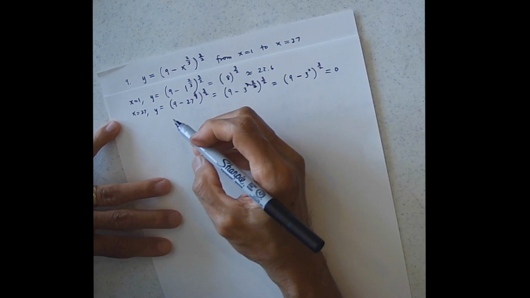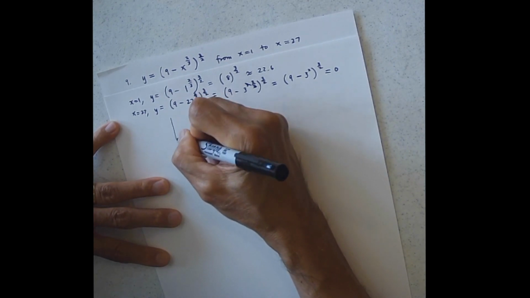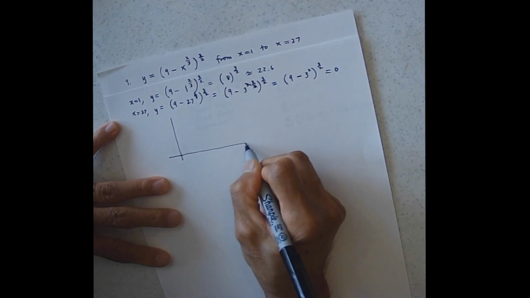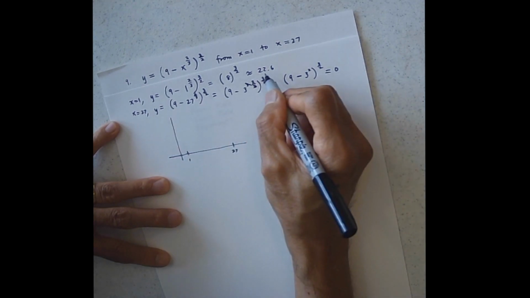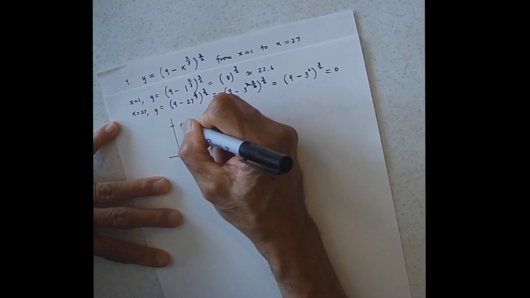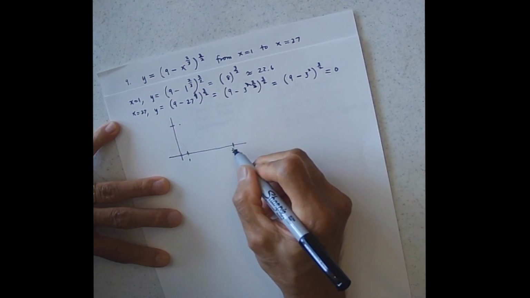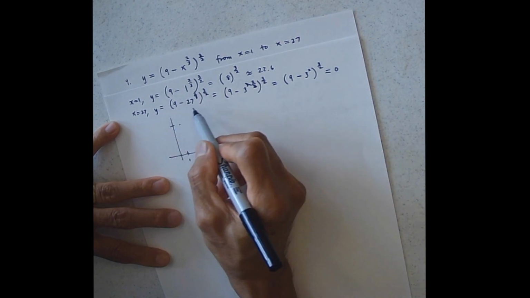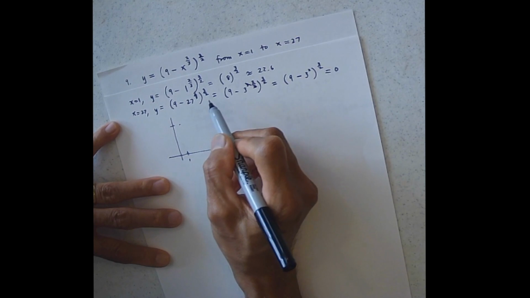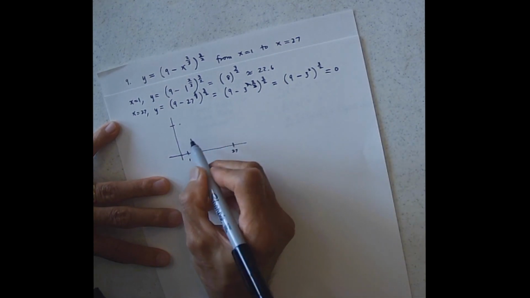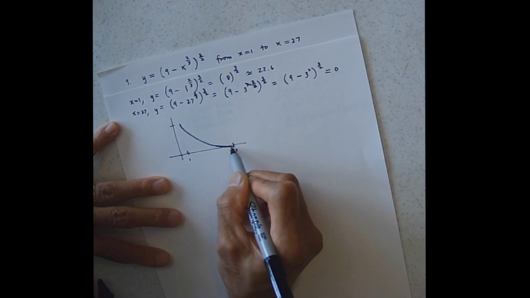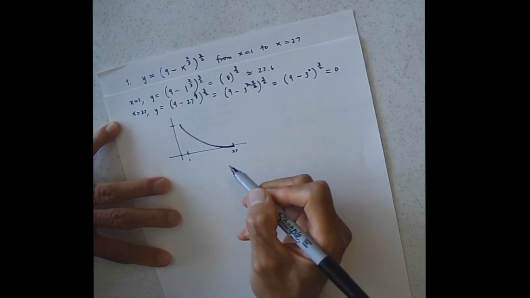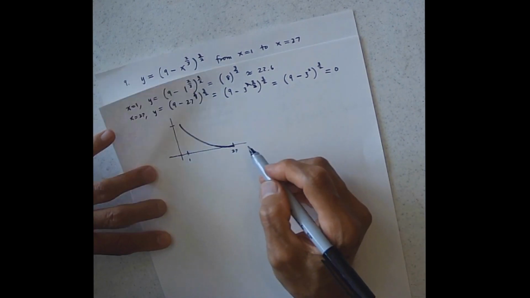So we can sketch the graph like this, from 1 to 27. At 1, the value of y is 22.6, so let's say that's 22.6. At 27, the value of y is 0. And if you look at the derivative later on, we will see that it's concave upwards. So the graph will look like this. So that's the graph. We want to find the length of this curve.